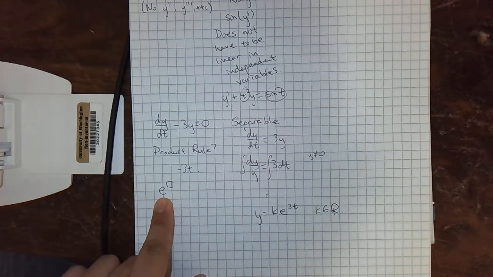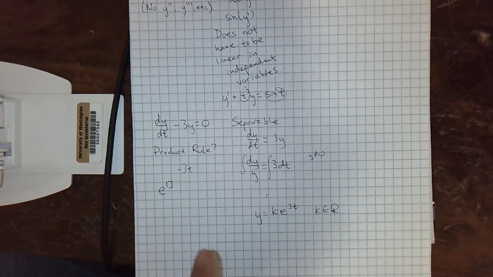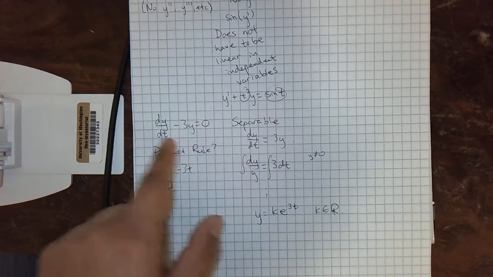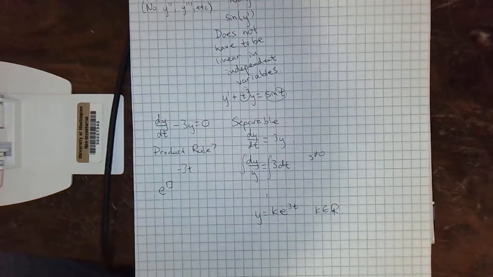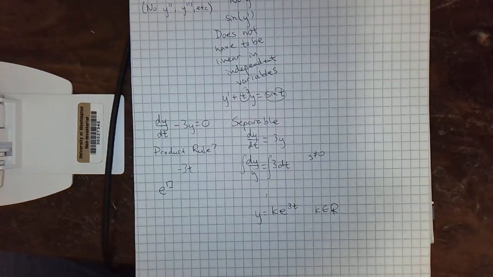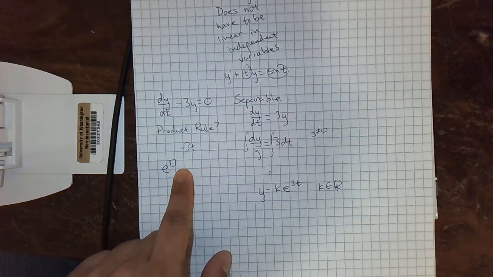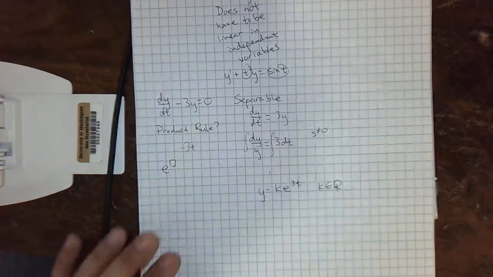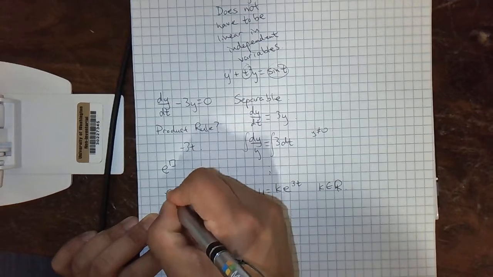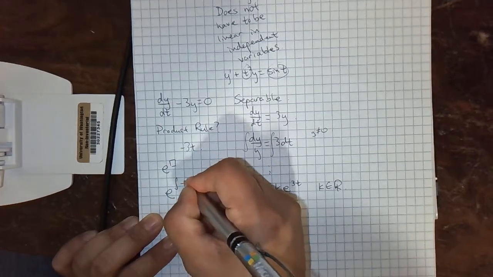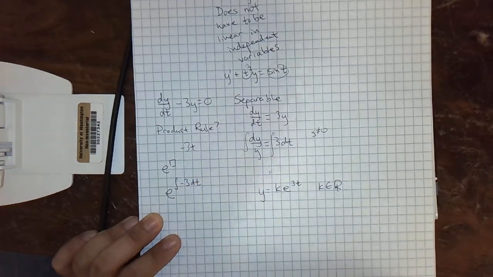When you take the derivative, it sticks around, and we can introduce other constants. So what if I multiply both sides by e to the something? That's really the whole theme of this lecture. Multiply both sides by e to the something. E to the what? E to the thing whose derivative is -3. So e to the integral of -3 dt is what I'm going to multiply by.